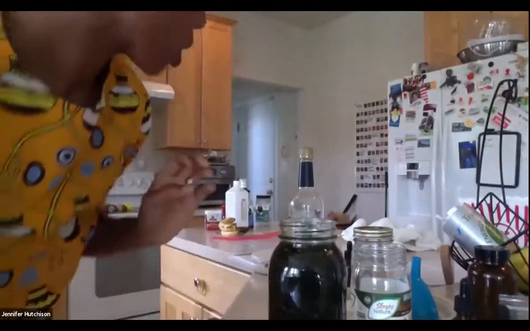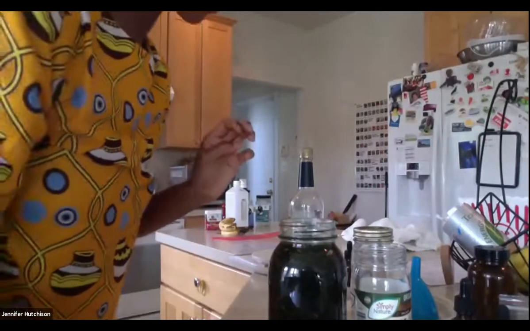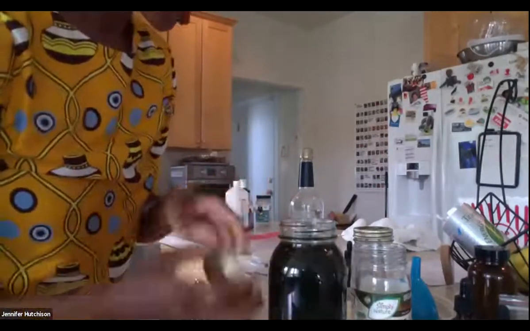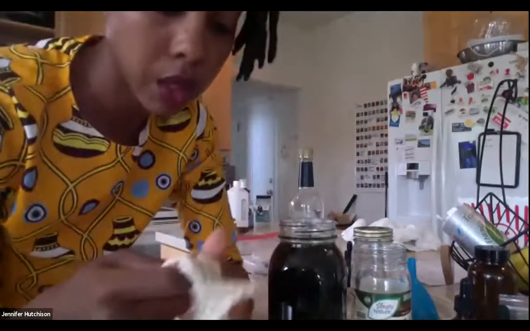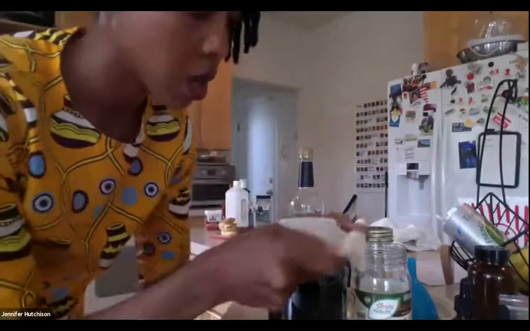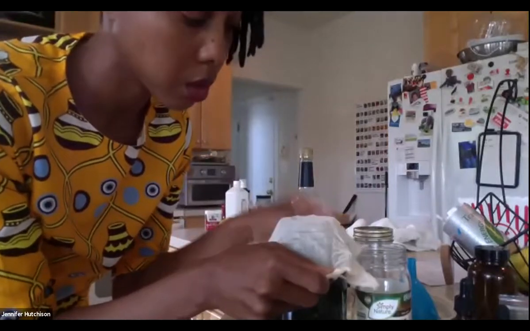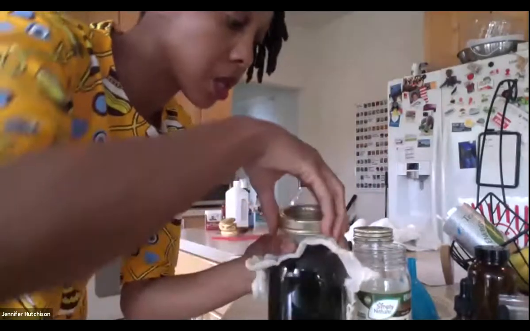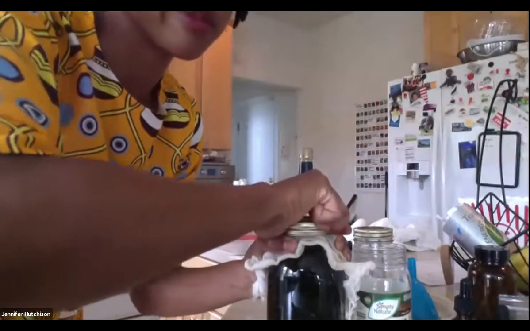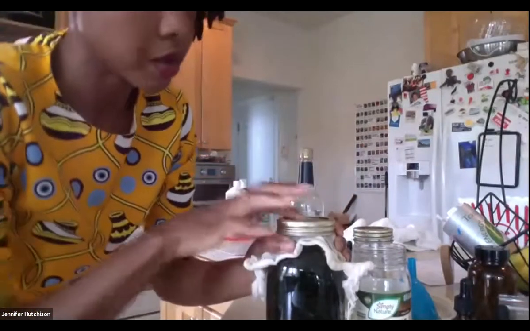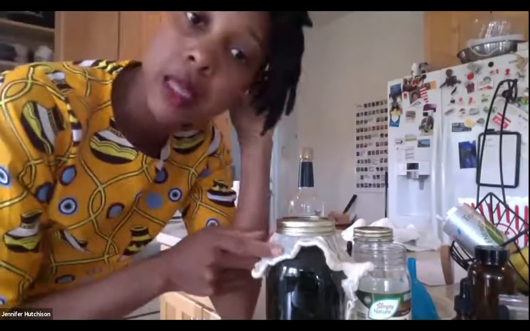Once you're done, oh wait, here's the top. What you can do with this cheesecloth, which I put on the list of things you need, is cover your jar and then put your top on it. Some people say there are chemicals from the tops that may leach into the alcohol because the alcohol is so strong.